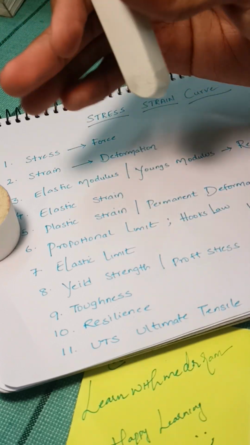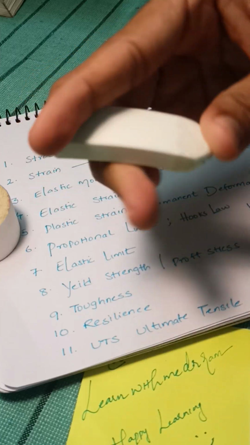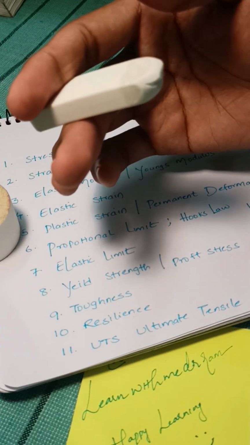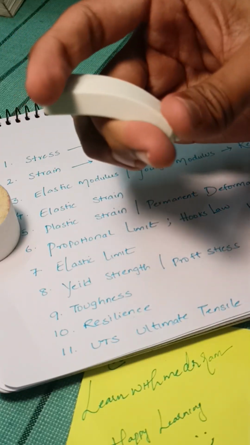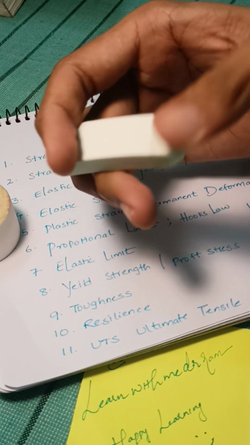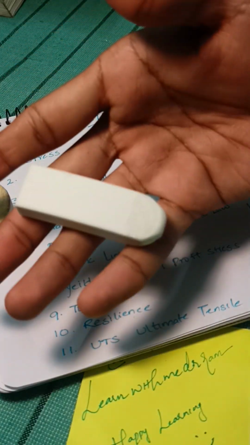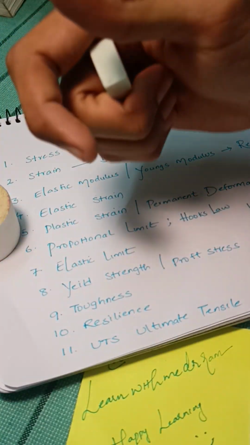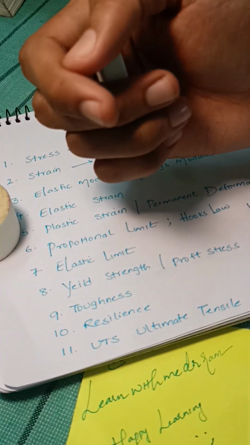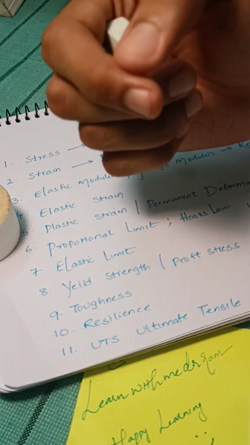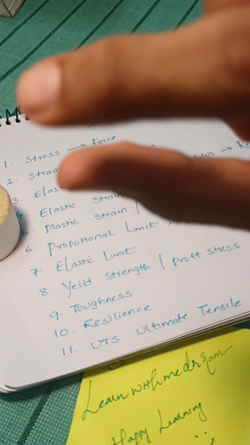Then plastic strain, or permanent deformation. If I give strain exceeding the elastic strain and keep applying stress, then the material plastically deforms and won't revert. If I apply more and more pressure on the wire during wire bending, the wire can go until a point where it can revert back.